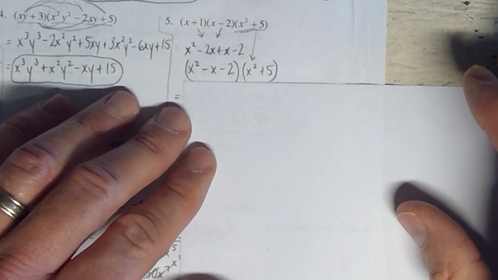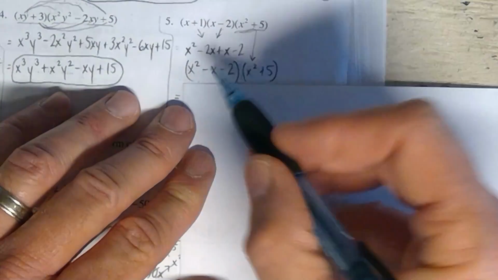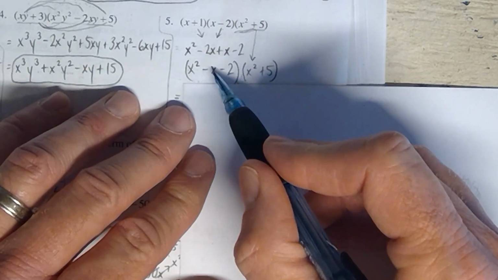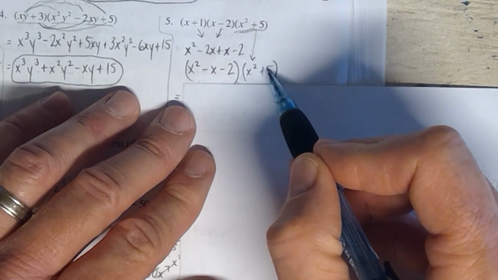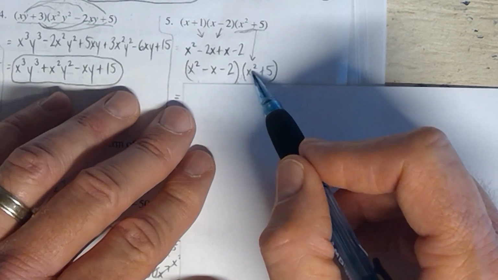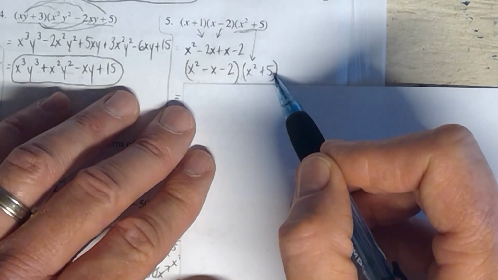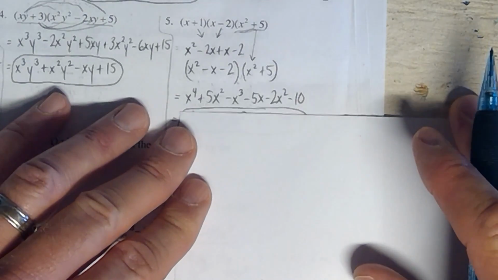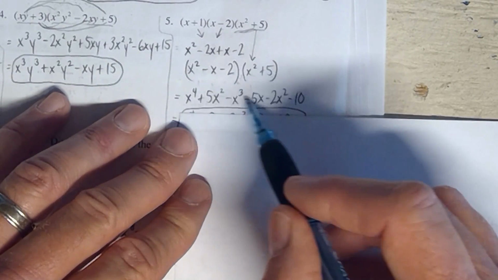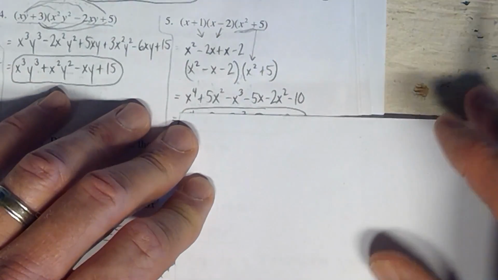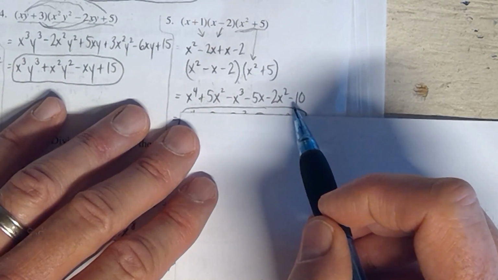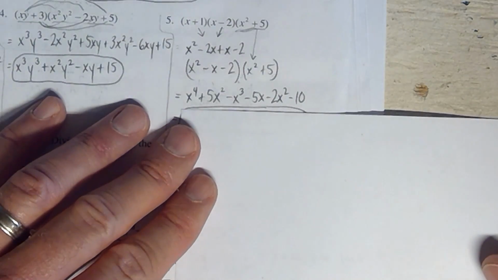We have to multiply these 2 things. So you multiply x squared times each of these 2 terms. We then go to negative x and multiply by each of these 2 terms. Again, each term in this bracket, one at a time, gets multiplied by both x squared and by plus 5. And again, we do that also with negative 2 times these 2 terms. We get these 6 terms right here. Finally, after all that, we have a normal polynomial. Parentheses have been cleared out and multiplications have been done.